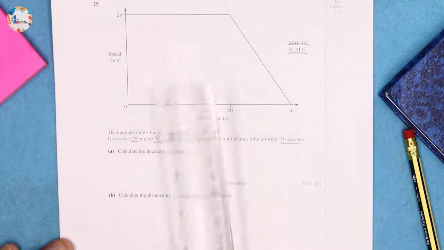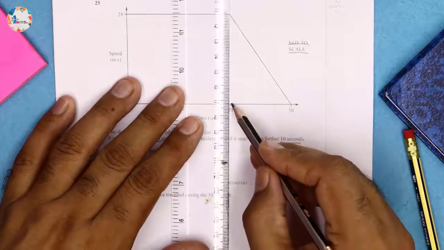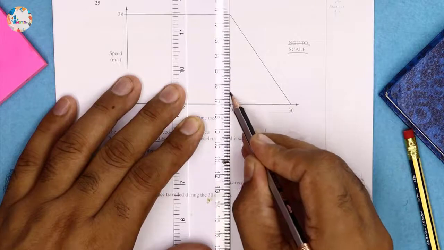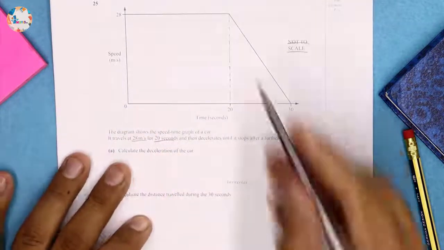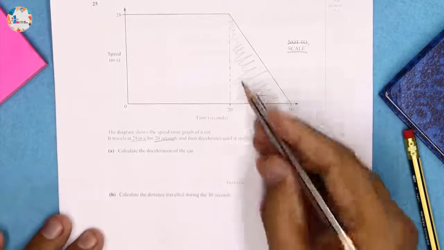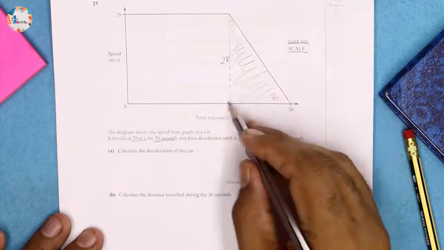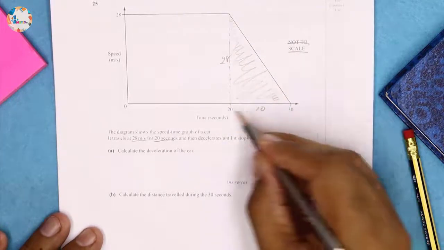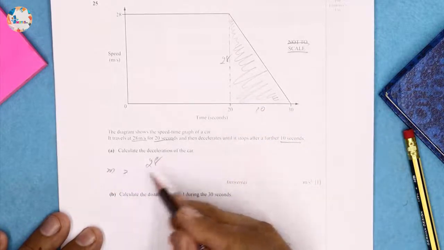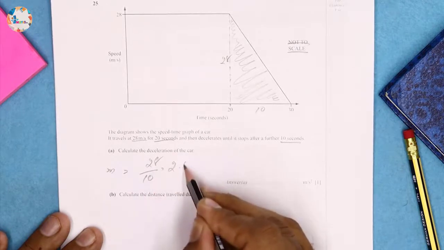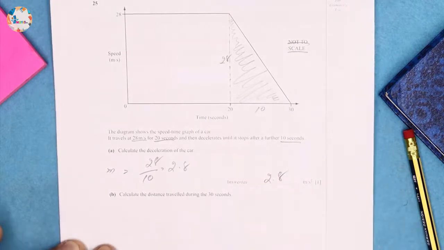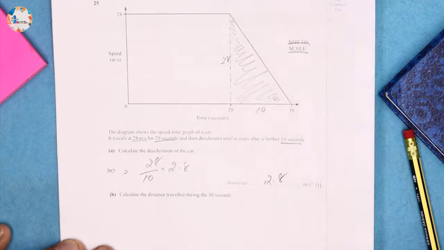So for deceleration we have to find the gradient. So we can draw this line, and we will be considering this triangle for the gradient, and this will be rise. The rise will be 28, and this side will be 10. 20 to 30 will be 10. So 28 will be rise. This will be m. This will be equal to rise over run. So this will be 2.8. So our answer will be 2.8. Hopefully you understood this.